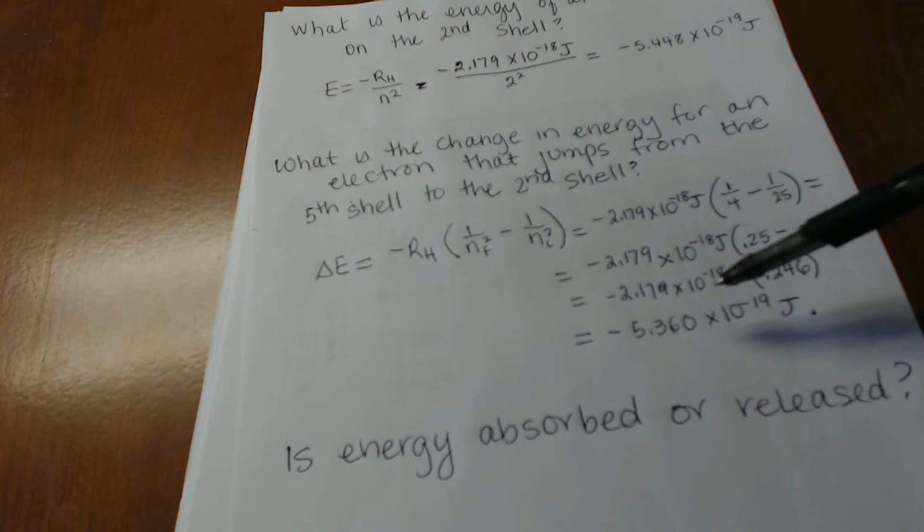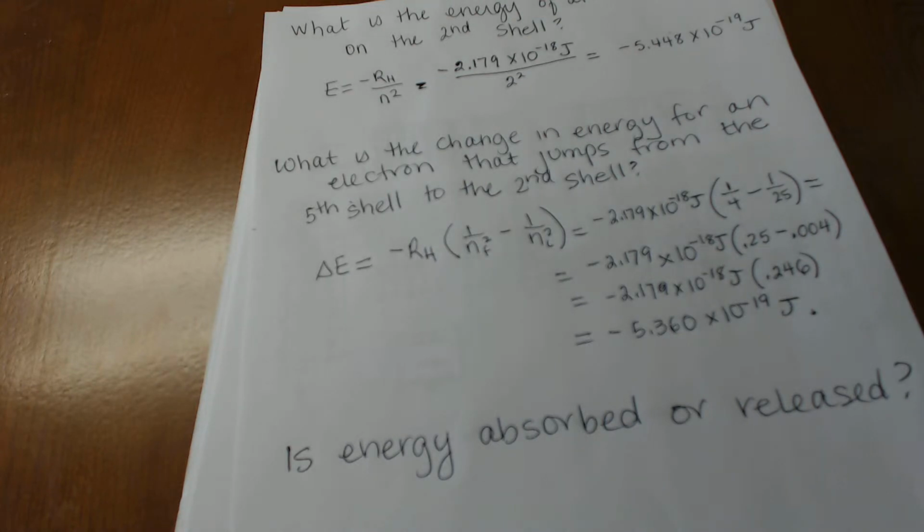Now notice that I got a negative number, and the negative number indicates, that's going to be the next question, is energy absorbed or released? Well, if you get a negative number, that means energy is released. If you want to check yourself, anytime it goes from a higher level to a lower level, it has to give off energy, so you should get a negative number. If it goes from a lower level to a higher level, you should get a positive answer because energy is being absorbed.